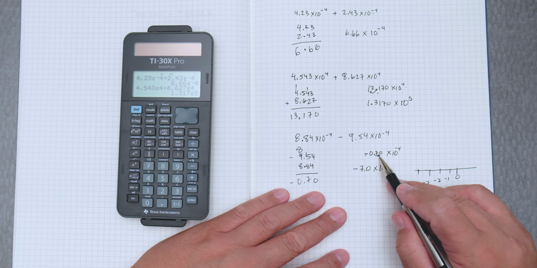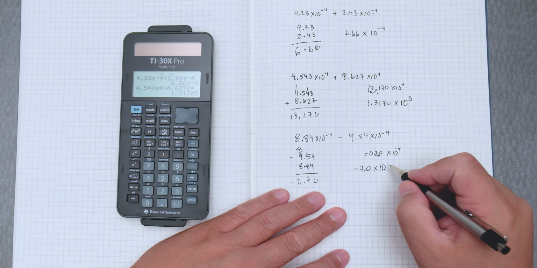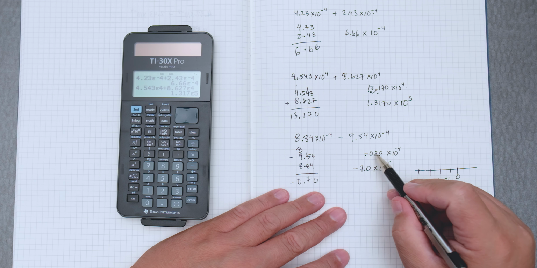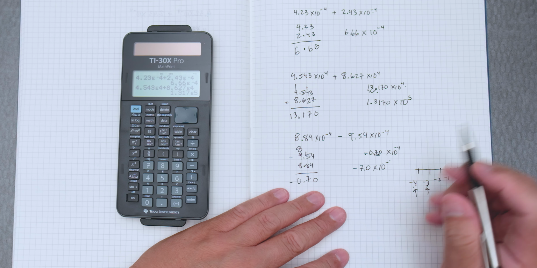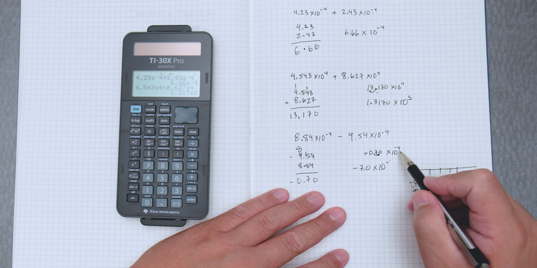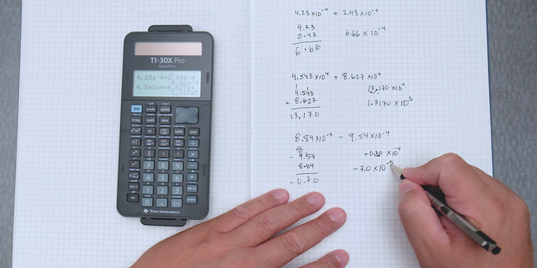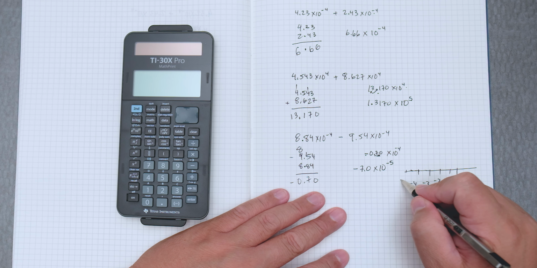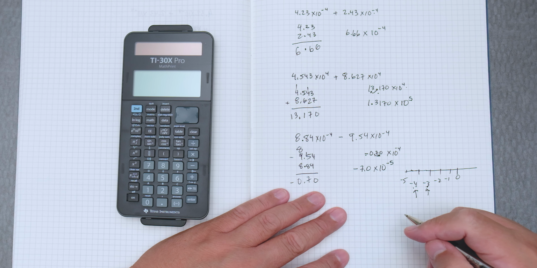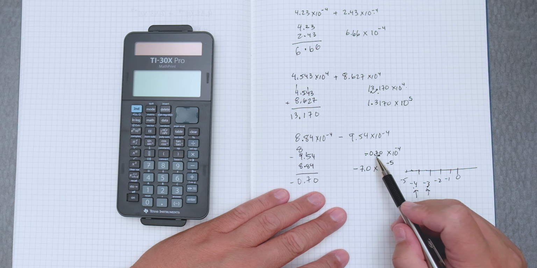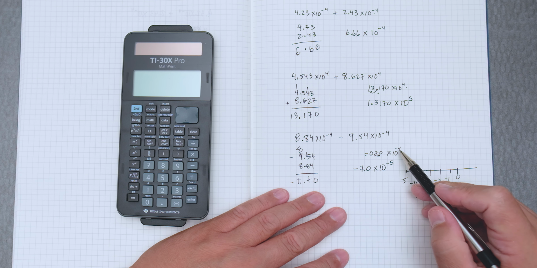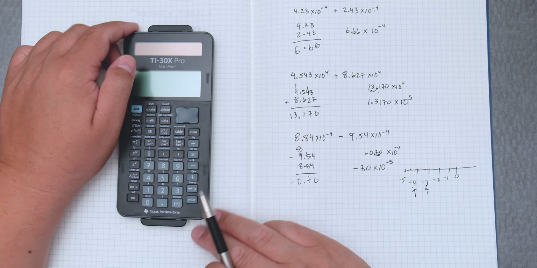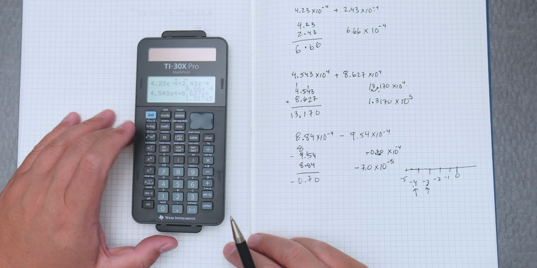If I'm making a number bigger, I have to make this number smaller. So smaller means negative 5, which is over here. Okay, that's right. So again, if I want to make this number bigger, moving the decimal to the right, which is making the number bigger, I have to make the exponent smaller. Okay, let's see. All right, let's look over here.